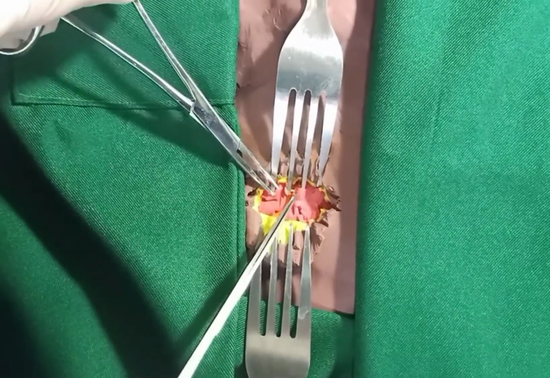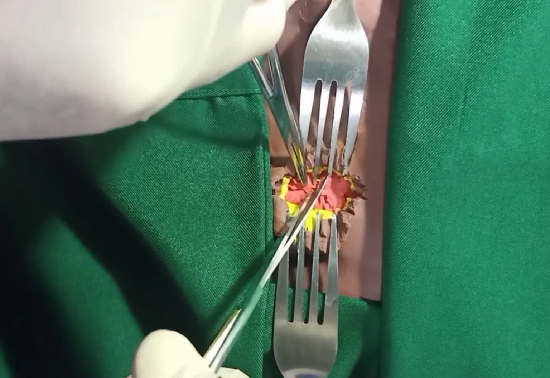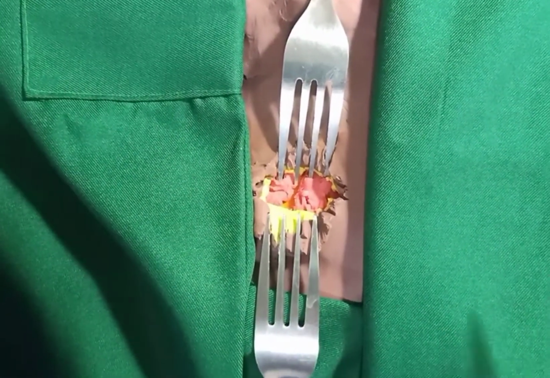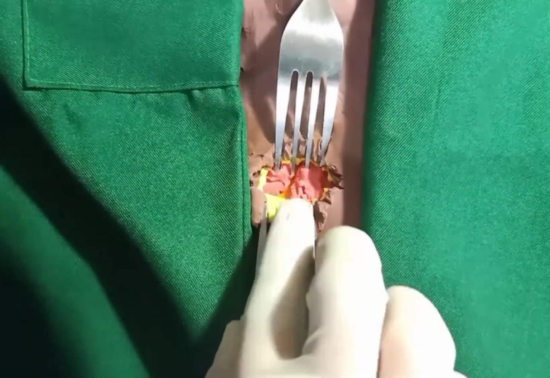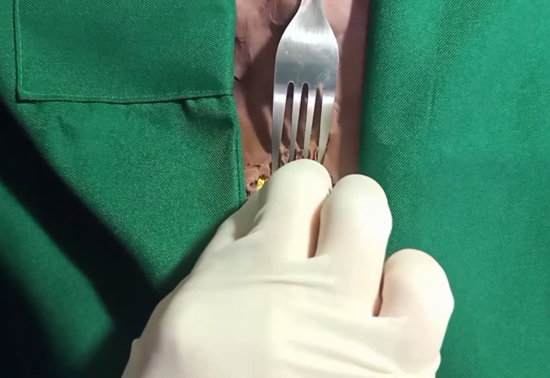So as I dissect towards the trachea, I will part the tissues with scissors, remaining strictly in the midline in a cervical plane to avoid injury to the inferior thyroid veins. This can be done by intermittently palpating the area.